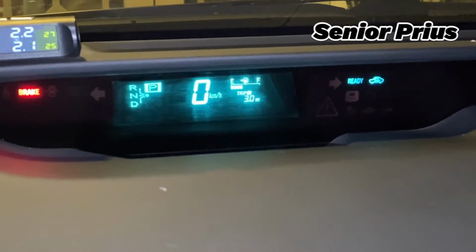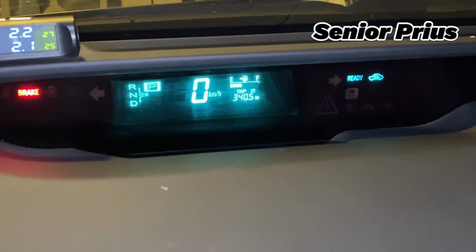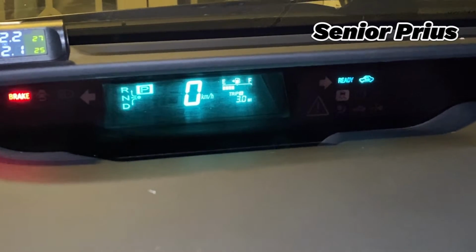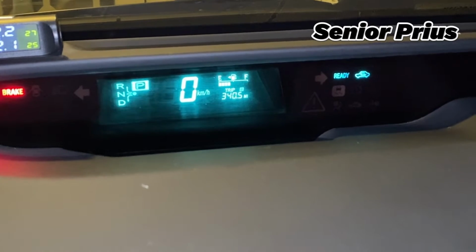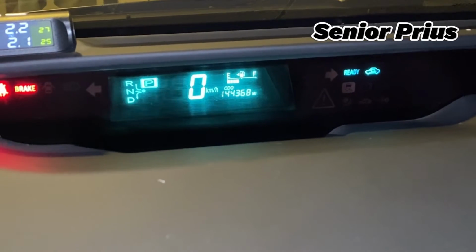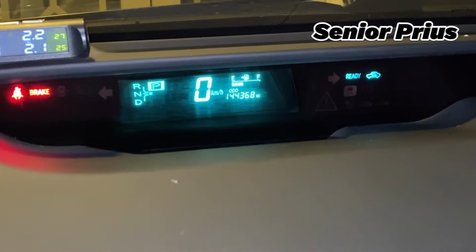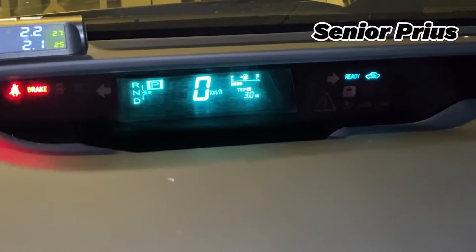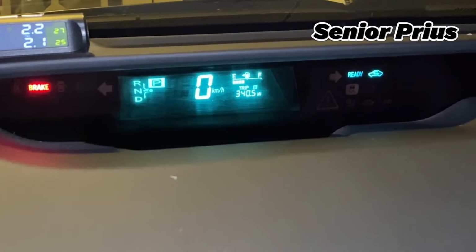The odometer displays the total distance your Prius has traveled since it was first used. Trip A and Trip B can be used to measure distances for specific trips or periods. For example, you can reset Trip A for each new trip to track your distance, and use Trip B to monitor your weekly driving distance.